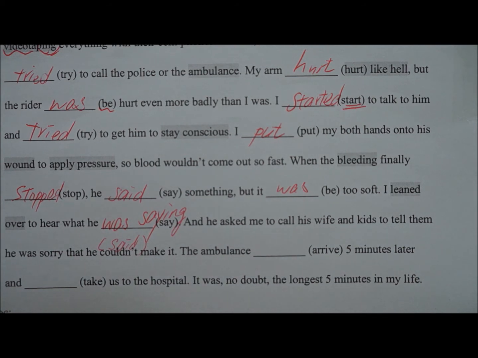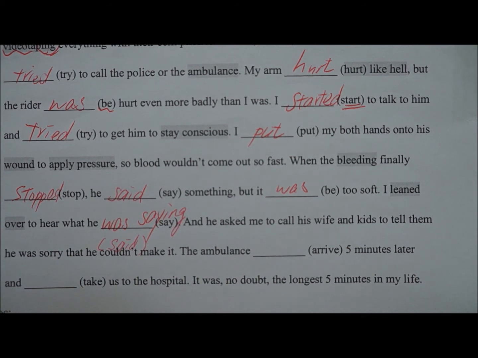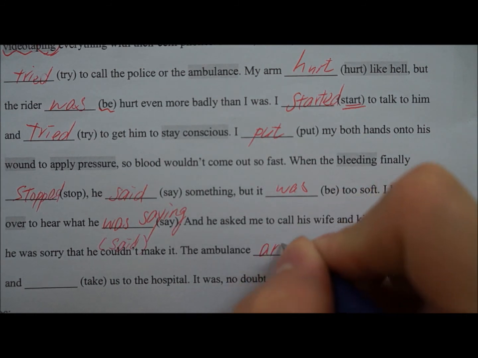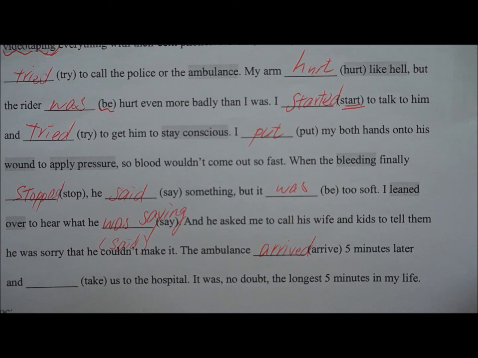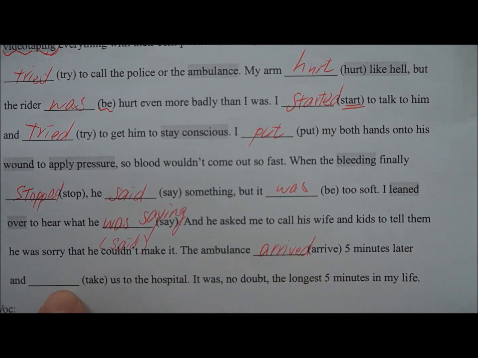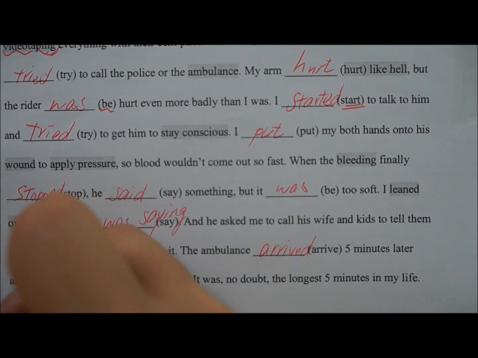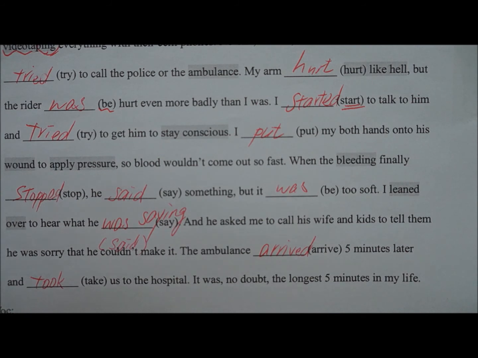Okay, so when he asked me to call his wife and kids, tell them he was sorry that he couldn't make it. The ambulance, also a past tense, arrived 5 minutes later, and also and connects two ideas with identical tenses, past tense here and past tense here, took us to the hospital. It was no doubt the longest 5 minutes in my life.